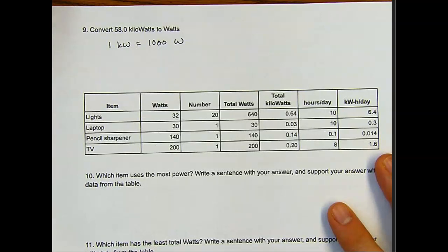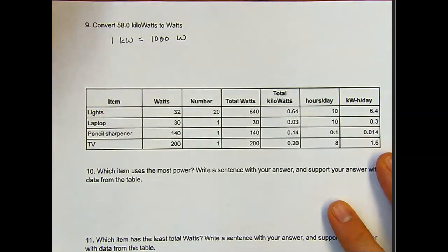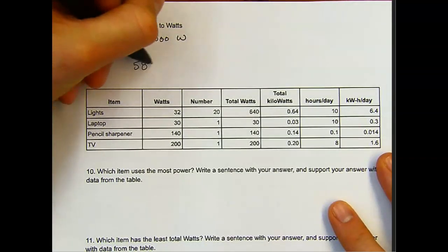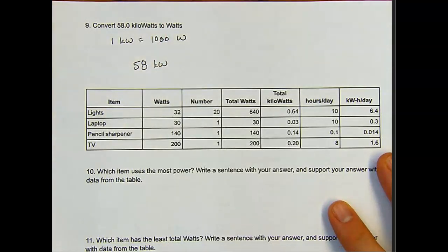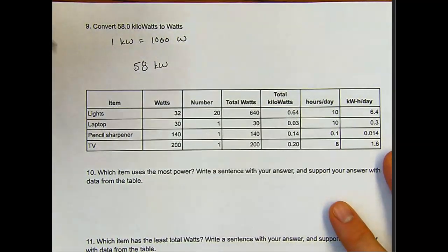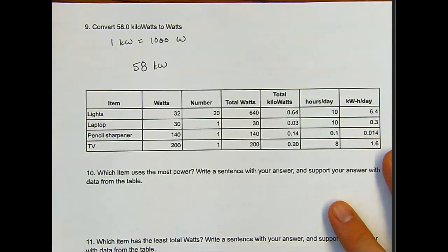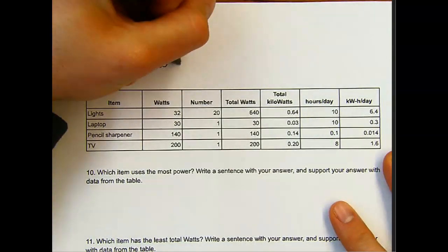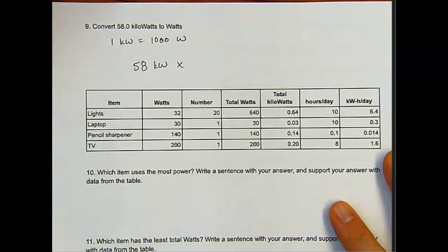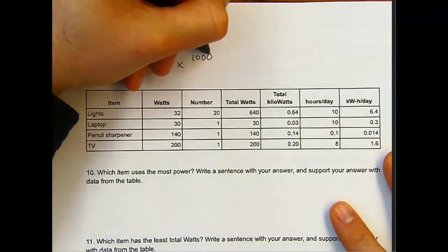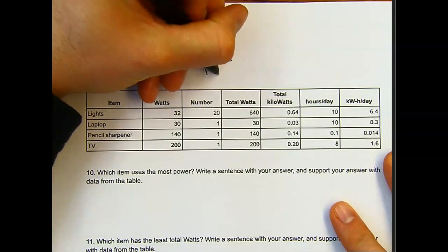Another way that we can do that is to say I have 58 kilowatts. This is a common way that it might be shown in a textbook when it comes to converting units. And I want to get that into watts. So I'm going to multiply it by the conversion. The conversion is 1,000 watts in 1 kilowatt.